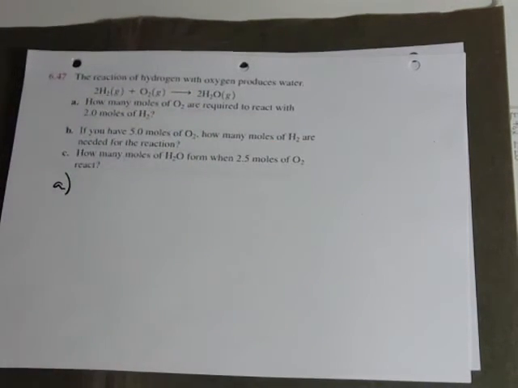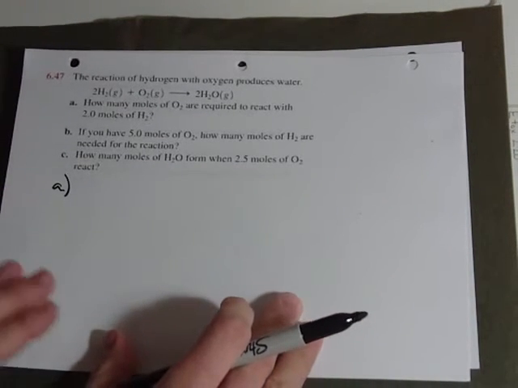All right, and so whenever we're comparing reactants to products, we always need to compare these terms in terms of moles. So if you want to go from reactants to products and products to reactants, we always have to convert them to moles in some way. And so here, how many moles of oxygen are required to react with 2 moles of hydrogen?